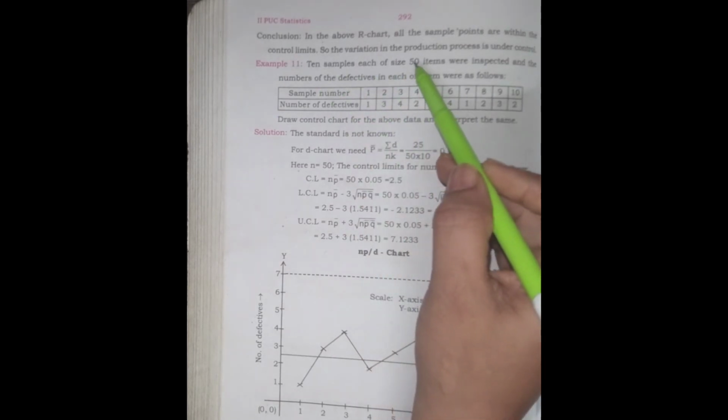Then first you have to calculate the p bar value, that is the summation of d divided by n into k. What is n? They give n in the example only, that is 50. Then 50 into 10 is the total, and 50 is given in the question. Then 10 is the k value, n into k.